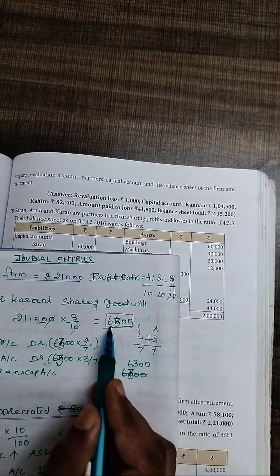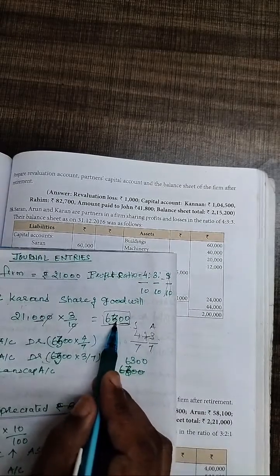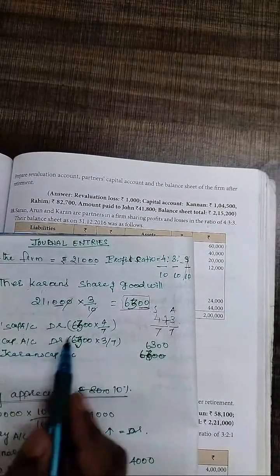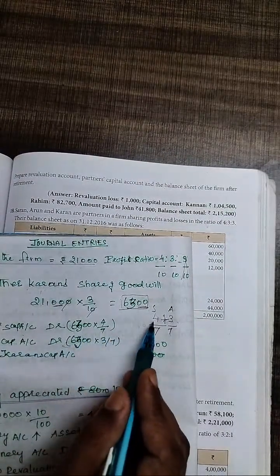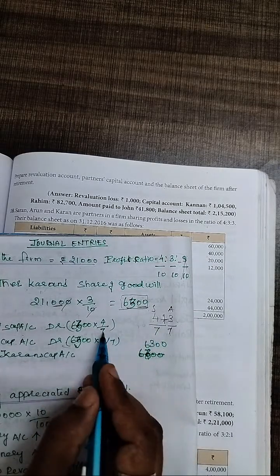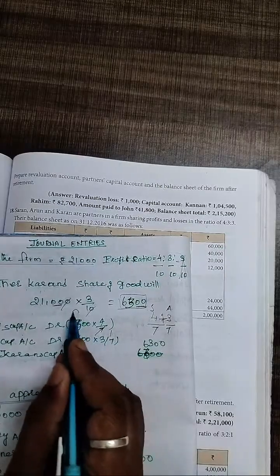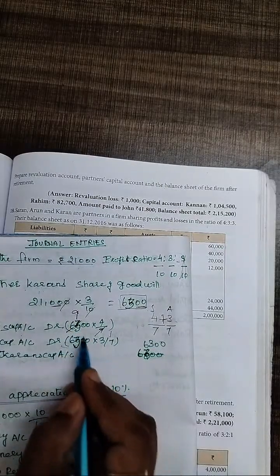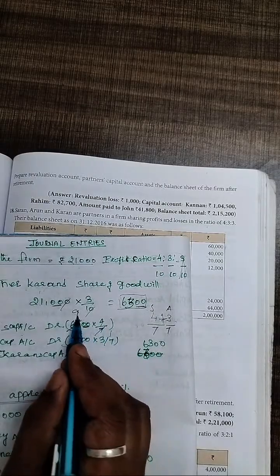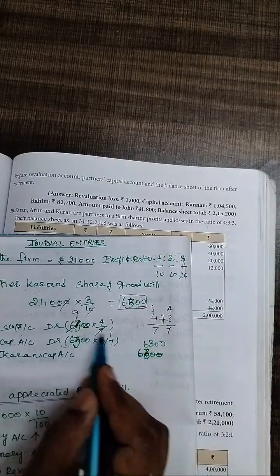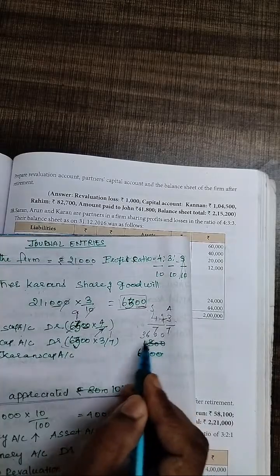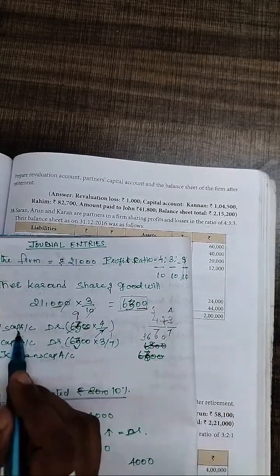Let's calculate the 6,300 rupees for the respective continuing partners' capital accounts. So 6,300 into Saran's profit sharing ratio 4/7. Let's calculate it. 1 7 is 7, 9 7s are 63. Then we add the 00 here. 4 9s are 36. So 3,600 rupees is transferred to Saran's capital account.